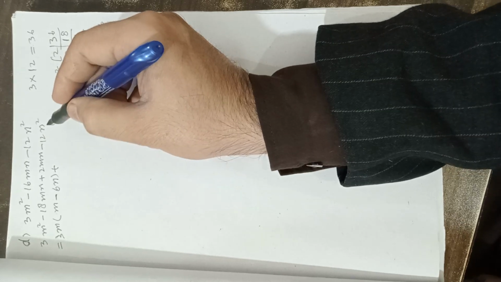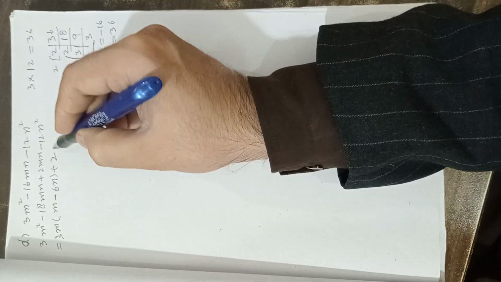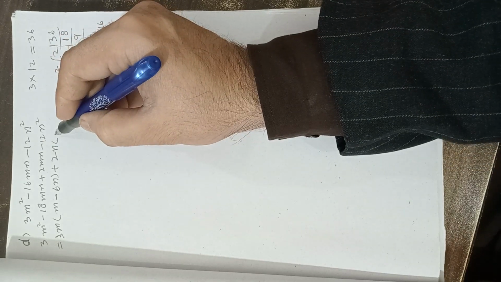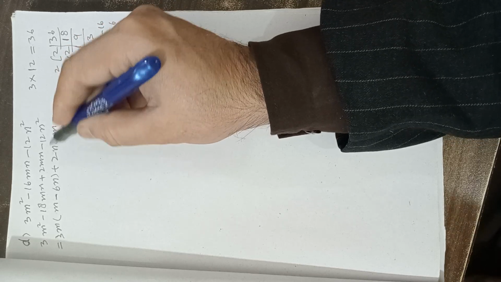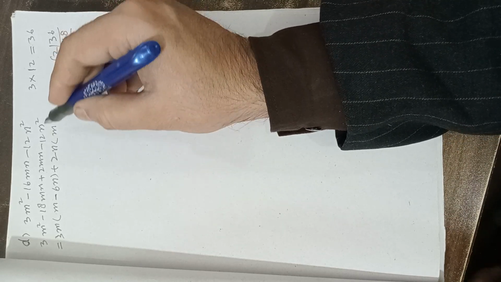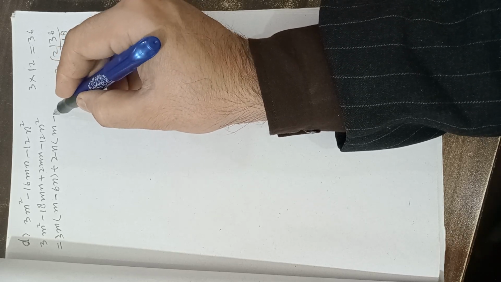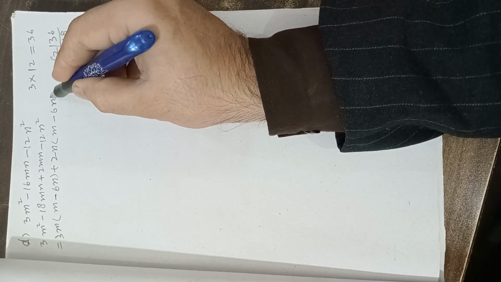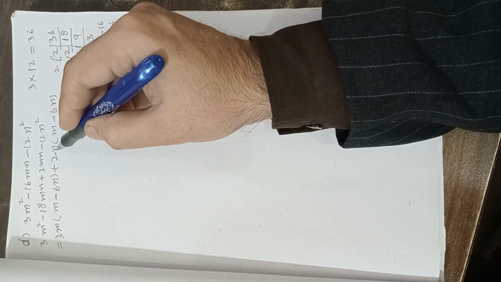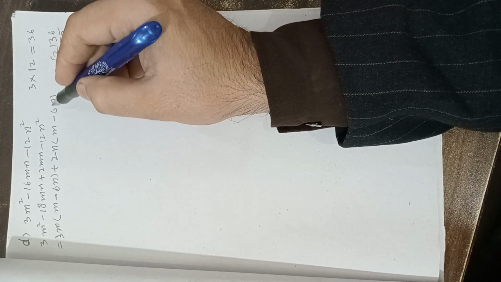Then 2 is taken as common from 12 and 2, and also n is taken as common. Then m is here because there is only n out of the bracket. Then if you divide 12 by 2, the answer is 6, and minus 6n is in the bracket, because from n square only 1 n is out of the bracket, and 1 n will be here.